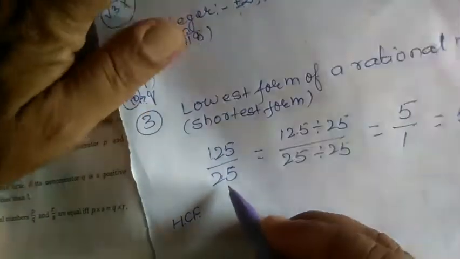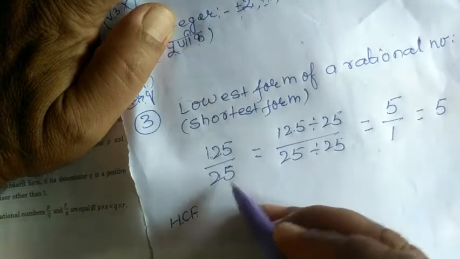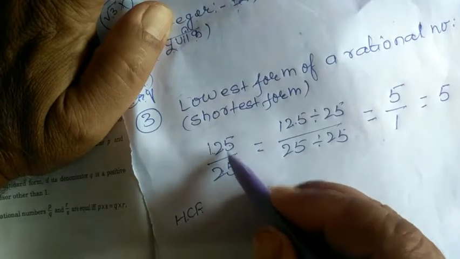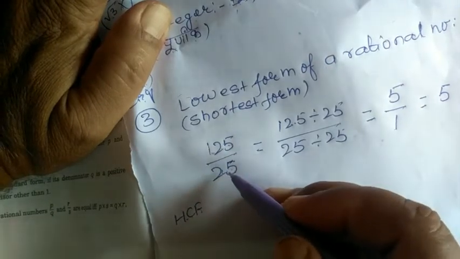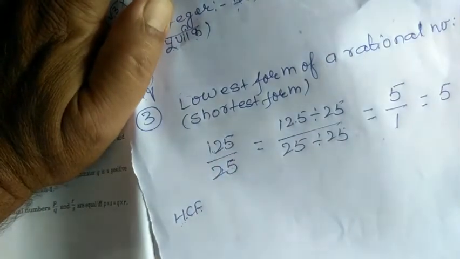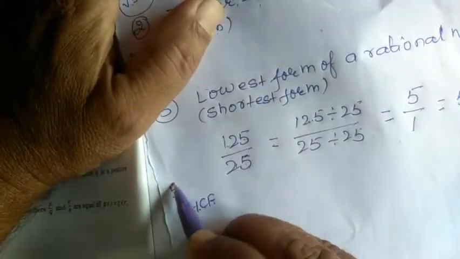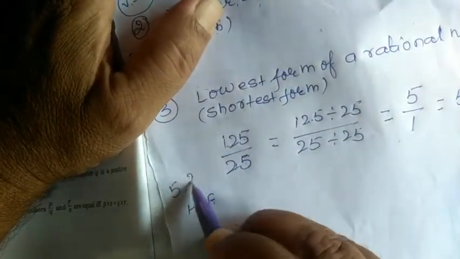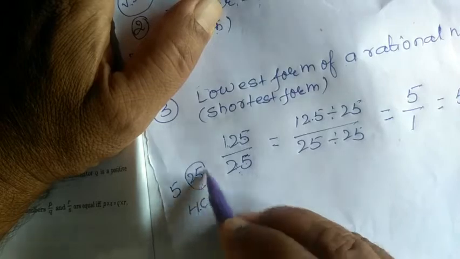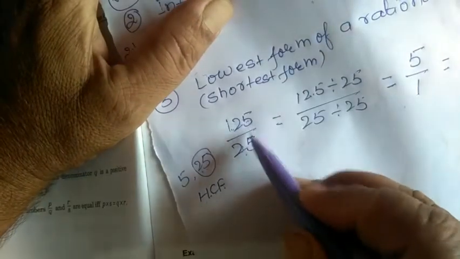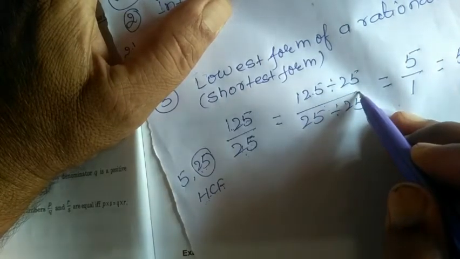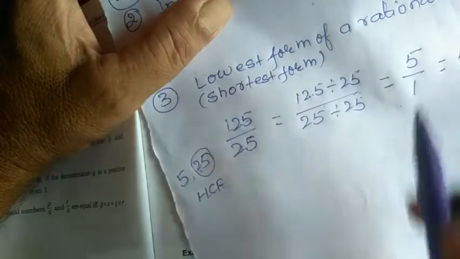So the main point regarding finding the lowest term is to determine the largest number by which both numerator as well as denominator can be divided. See, these can be divided by 5 also. Concentrate here. These can be divided by 5 as well as 25. But we should not divide it by 5. We should divide it by 25 at once. Because if you divide it by 5, again you have to divide that lowest term by 5 again. Naturally, we will have to divide by 25 to get the result.